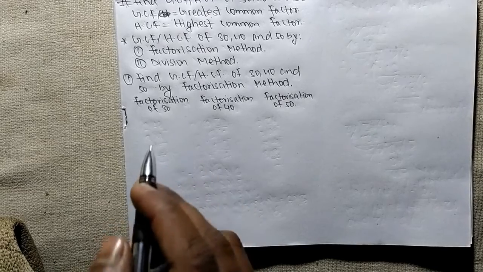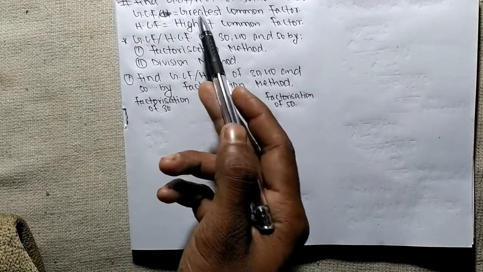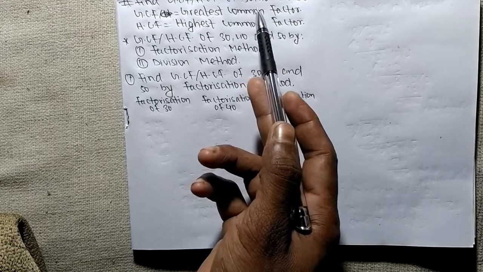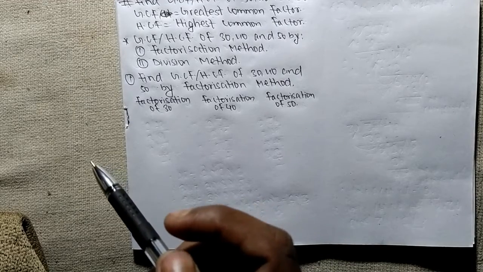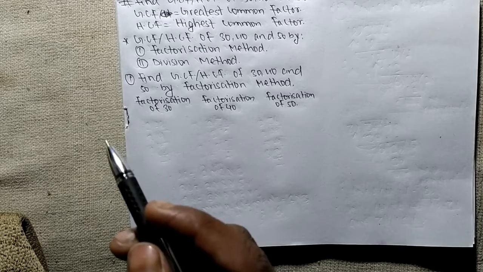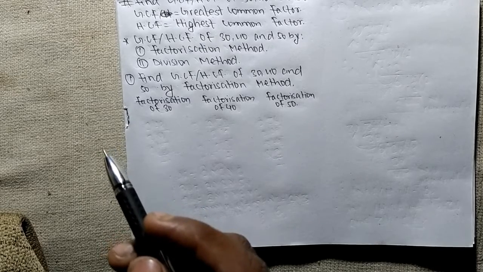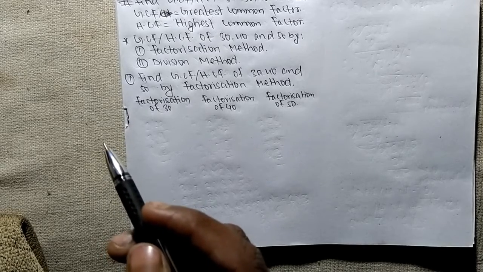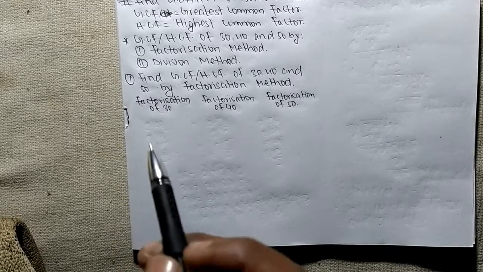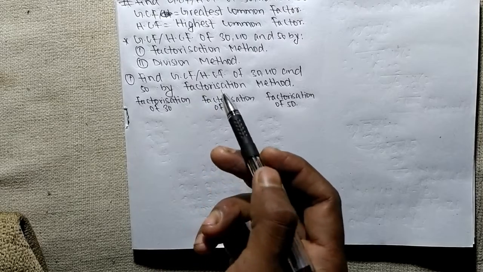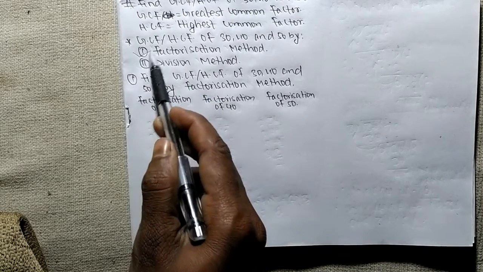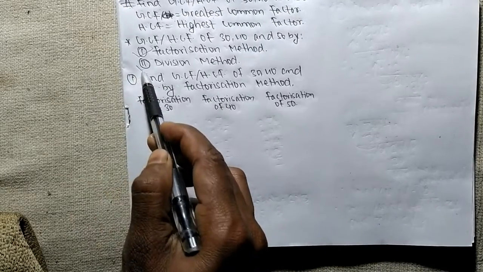In this video, we shall learn how to find GCF or HCF of 30, 40 and 50. Before finding GCF or HCF, we should know what GCF or HCF stands for. GCF stands for greatest common factor and HCF stands for highest common factor. Here we shall learn to find GCF or HCF by two methods: first by factorization method and second by division method.